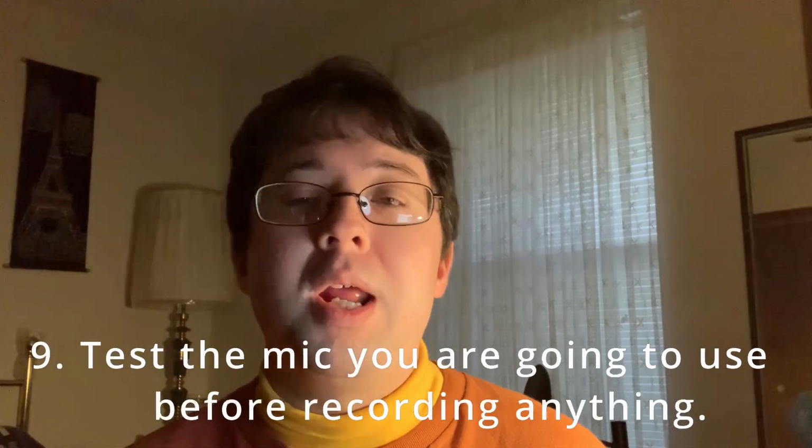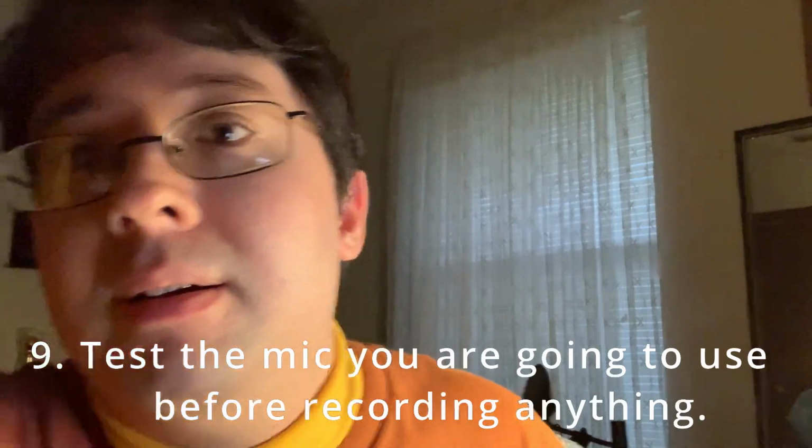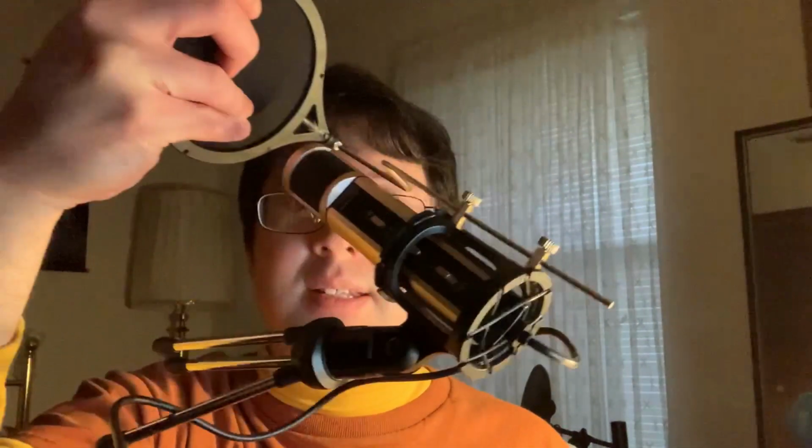And number 9, test the mic you're going to use before recording anything. So if you're going to record a physical mic like this, which is not too good in quality, or if you're going to use something like this, test it with the software first. And also test it using Audacity, which definitely can help. And also test it with, of course, Garageband.